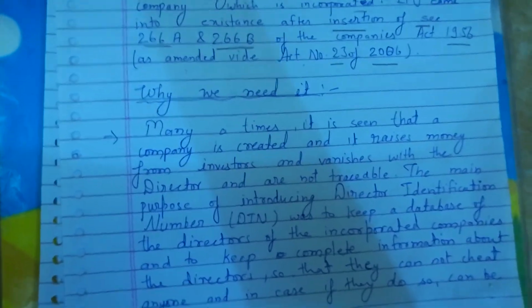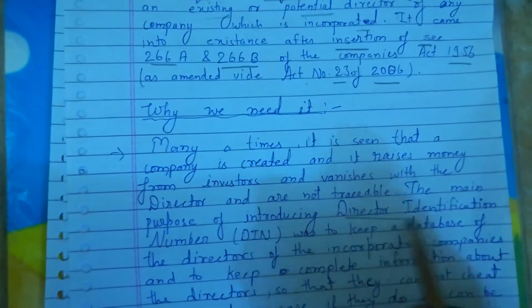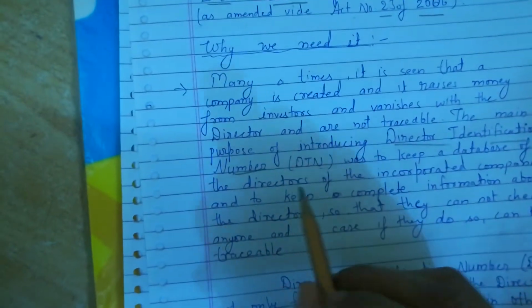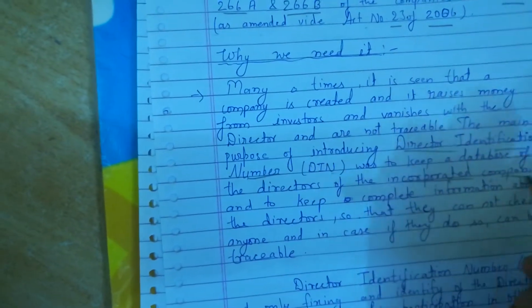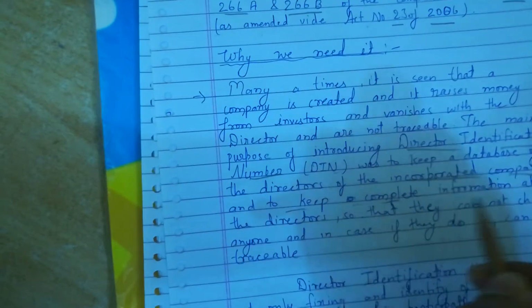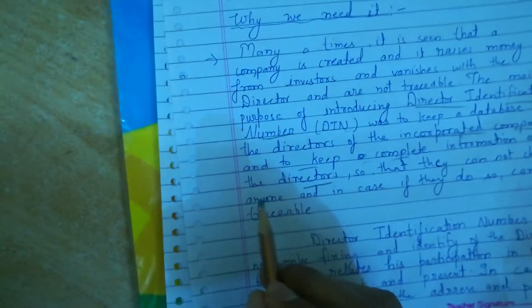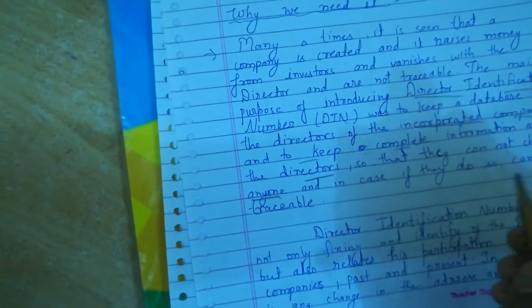The main purpose of introducing director identification number DIN was to keep a database of the directors of the incorporated companies and to keep complete information about the directors, so that they cannot cheat anyone, and in case they do so, they can be traceable.